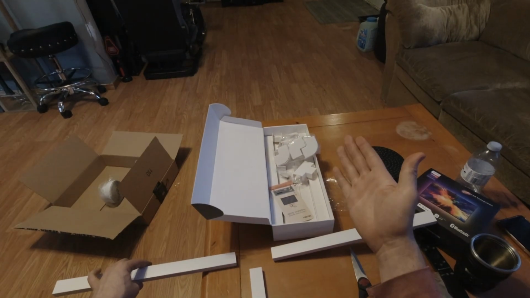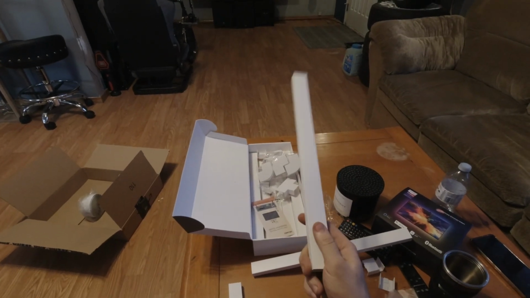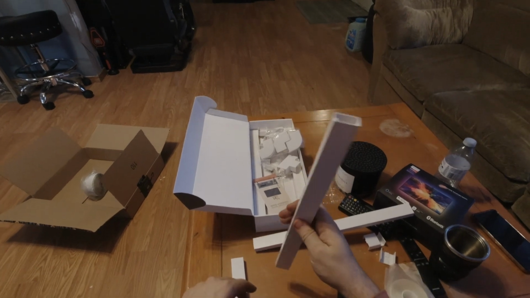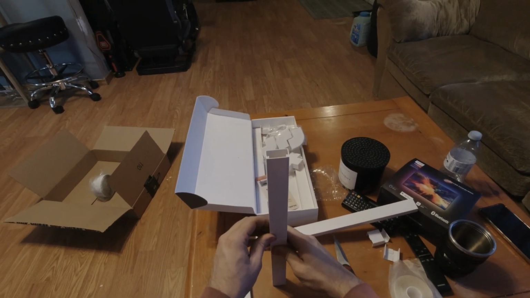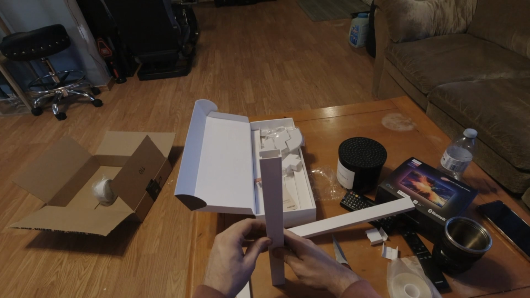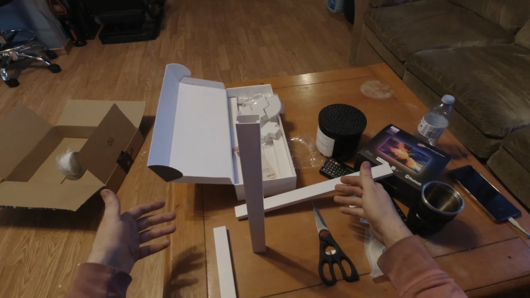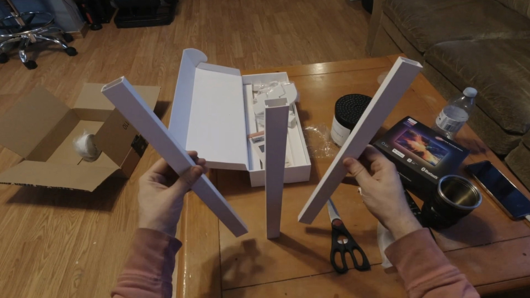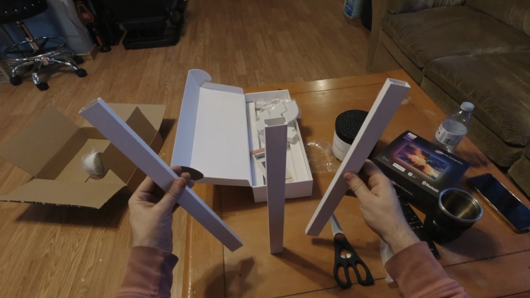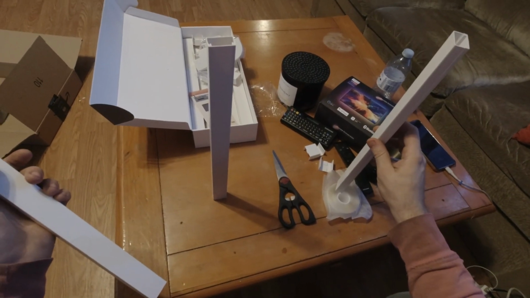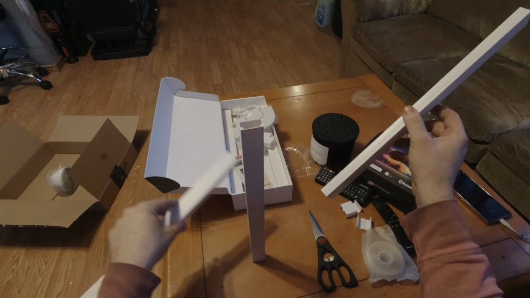Plus, it's right behind the TV anyway, and just judging at the height of the receiver to the TV, I think one of these is going to be like the perfect height that I need, and I don't even have to cut any of these. So I'm probably just going to end up using 5 of these, 2 on each side, 1 in the middle. You just use the included double-sided tape, you just stick it on, and that's it.